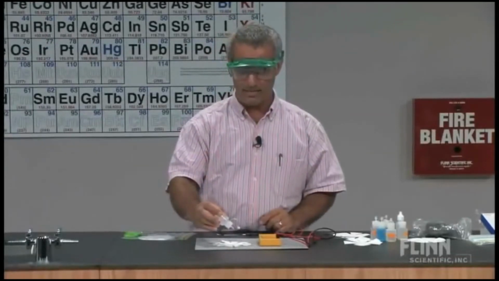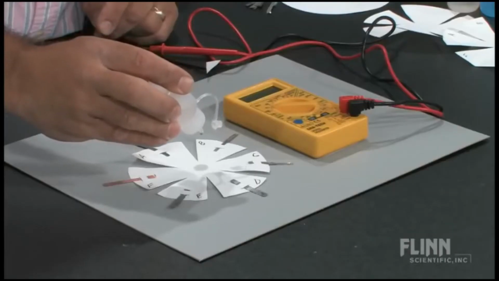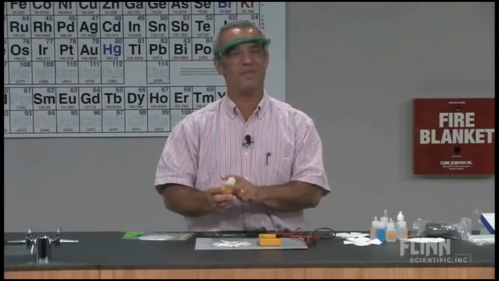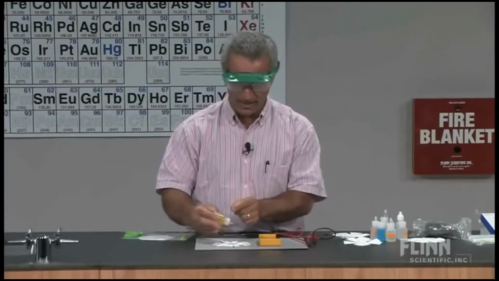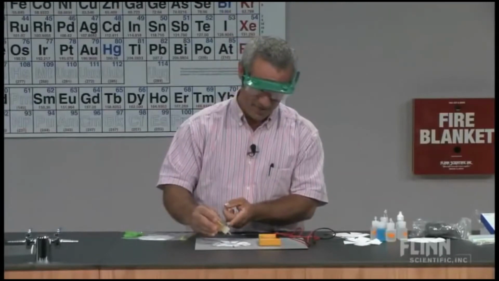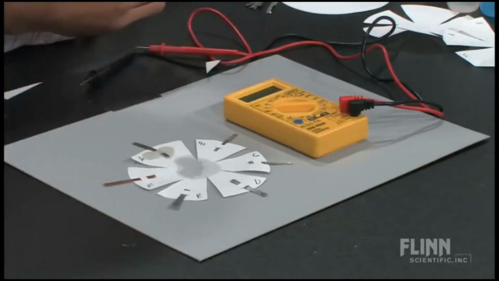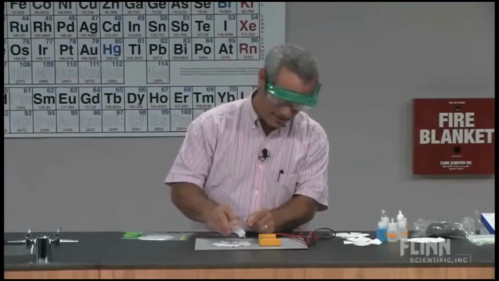Here's my potassium nitrate, which is going to be the salt bridge in the middle, and I'll put 1, 2, 3, 4, 5 drops of that. Here's some solution A. They're unknowns. A goes with A, so we're going to put 5 drops of that here. B, let's see, where's my solution B? Goes here.